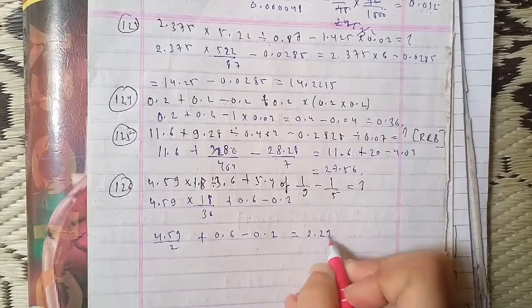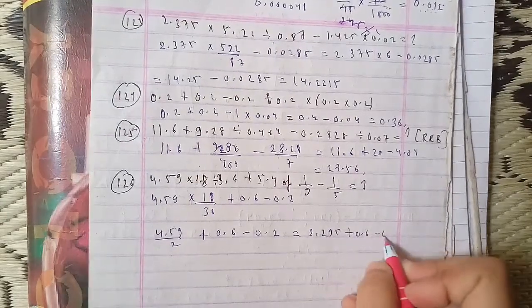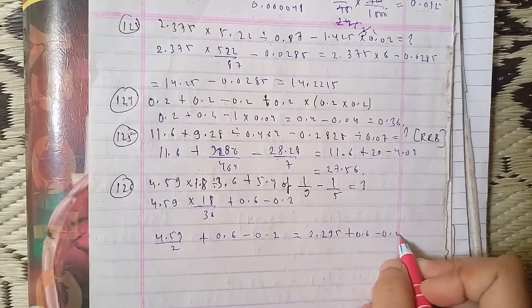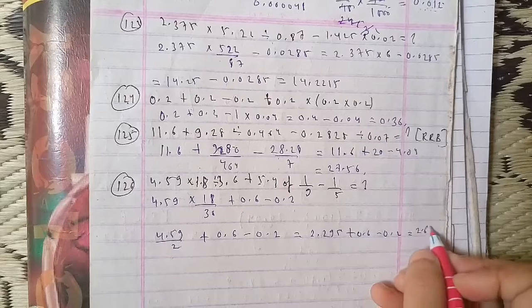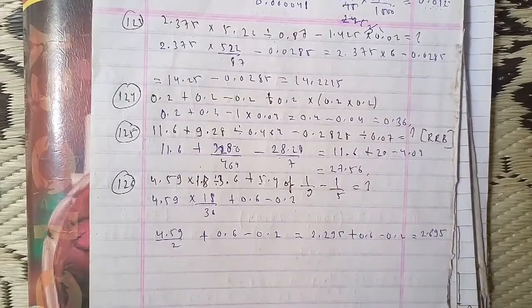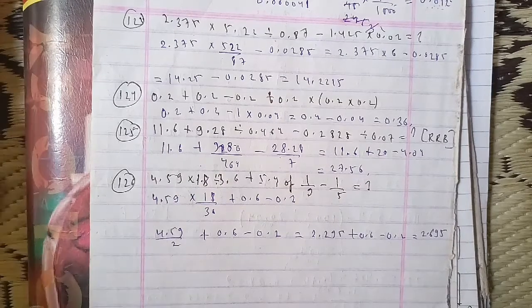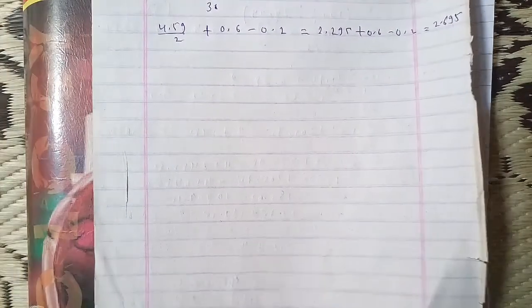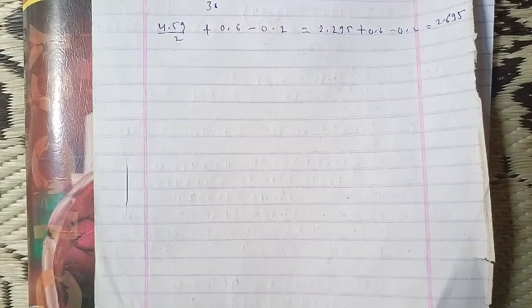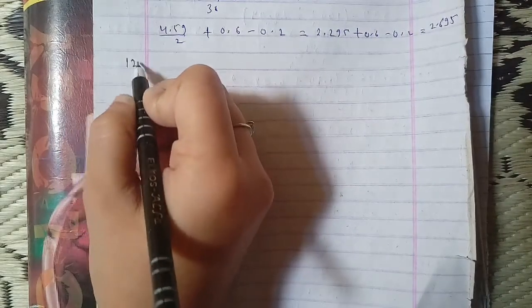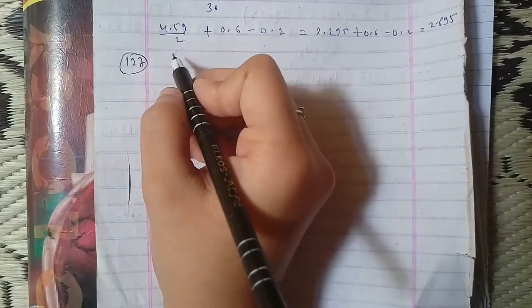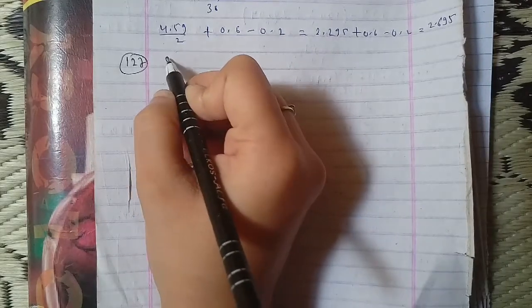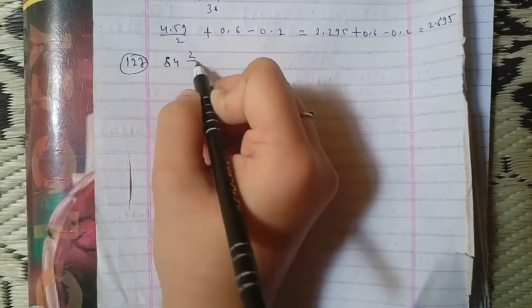We will go ahead with the other question, the 127th question of the session. It is 64 2/5 minus 34.7125 upon 625 of question mark equals 1.